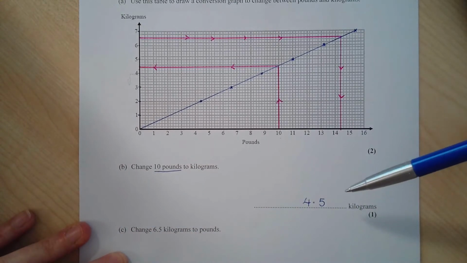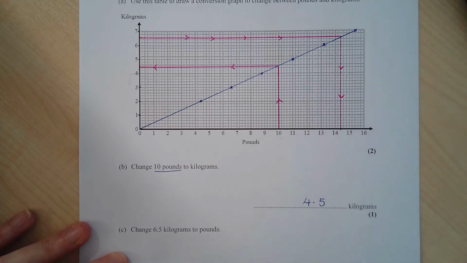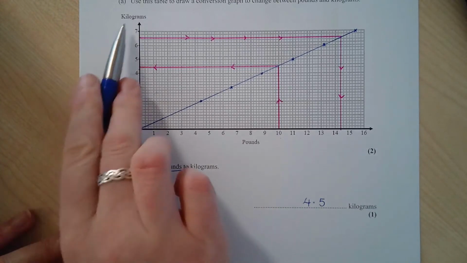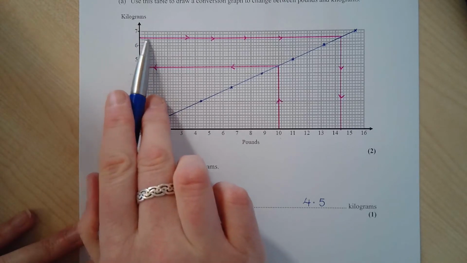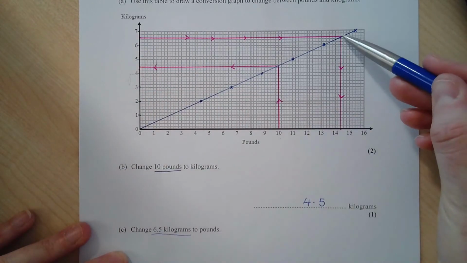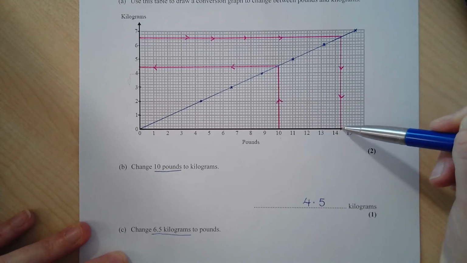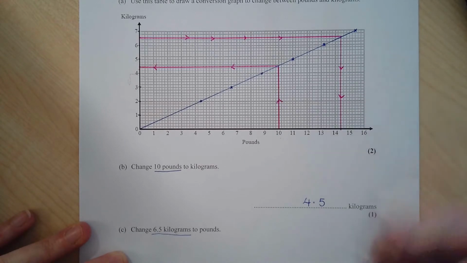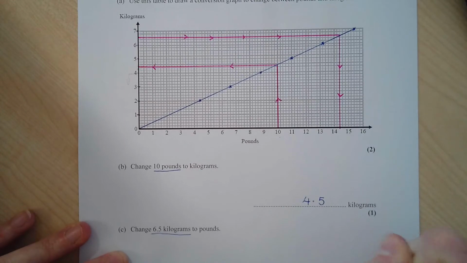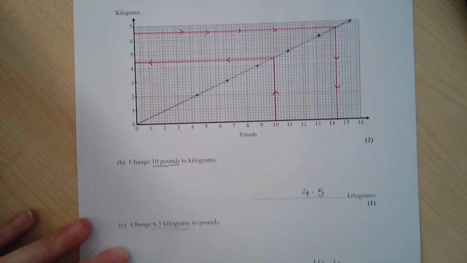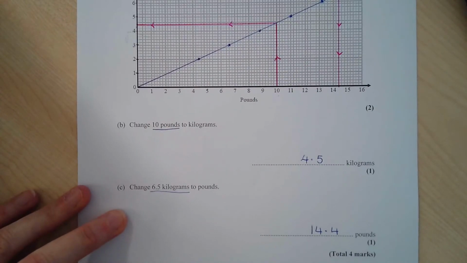Okay, so that's part C. And then part D, change 6.5 kilograms to pounds. So I've done the same thing but in the opposite direction. I start on the kilograms axis, go to 6.5, draw a line all the way across until I reach the graph, and then drop down from there. And that is about 14.4 pounds. Okay, so that's your answer to part D.